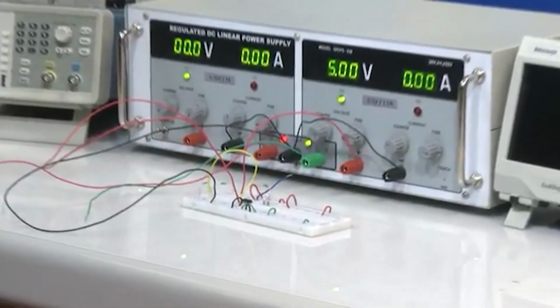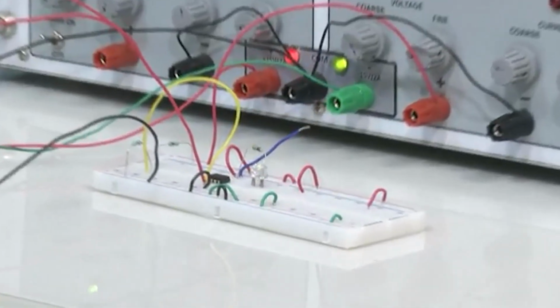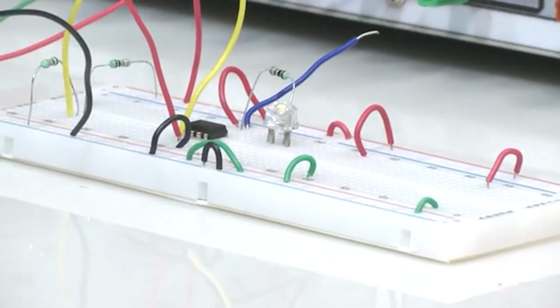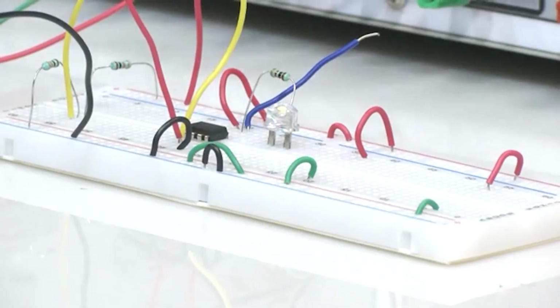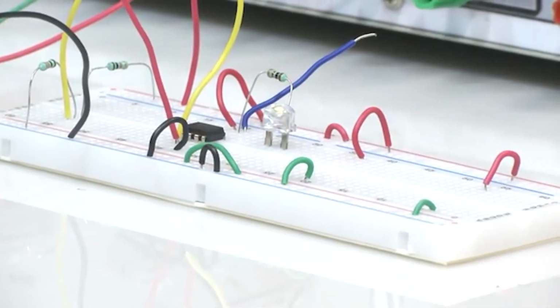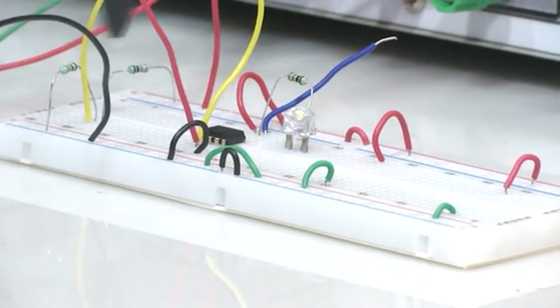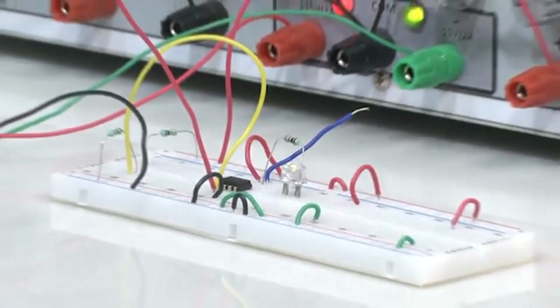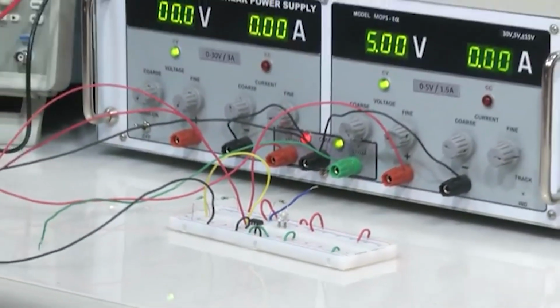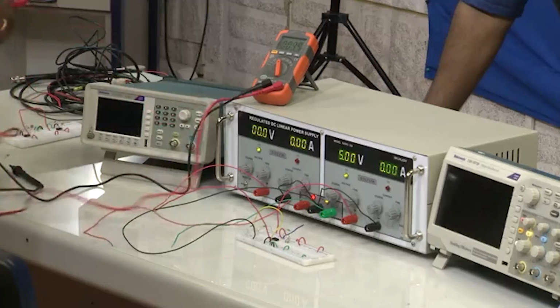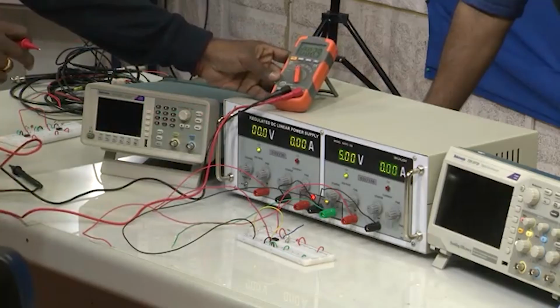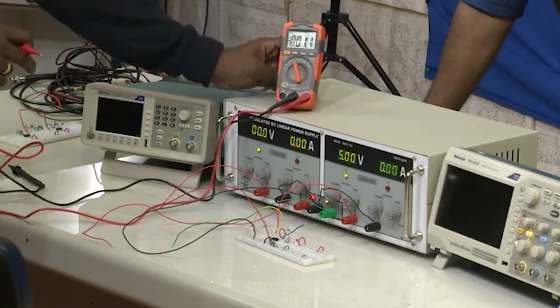Now, let us first see what is the voltage across the potential divider. What is the voltage across the potential divider? Potential divider is this circuit, alright. So, let us see. We can use the multimeter, and we can see what is the voltage.